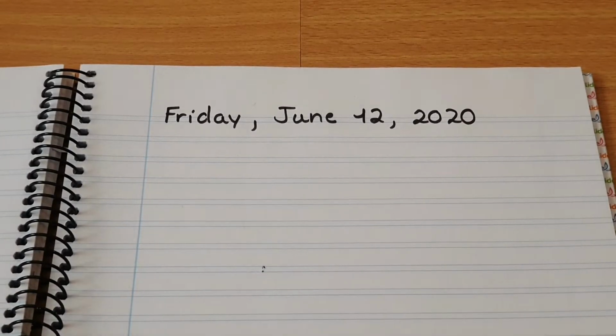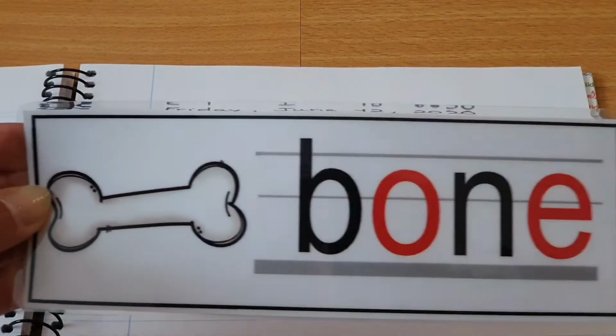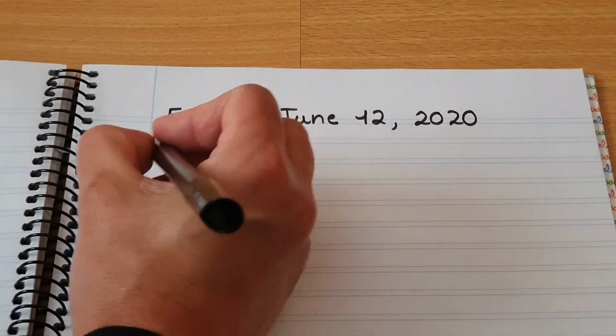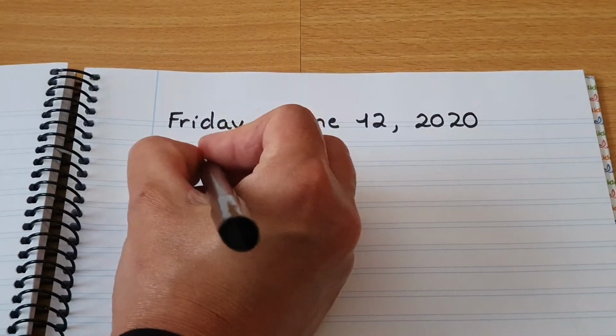So, the first word we're going to copy is bone. You have many bones in your body. Yes? You have many bones in your body. Bone. All right.